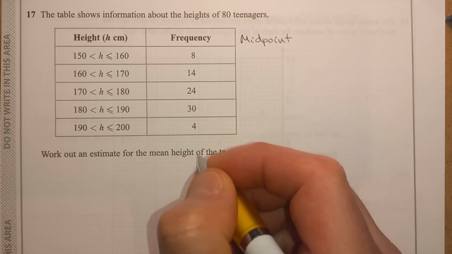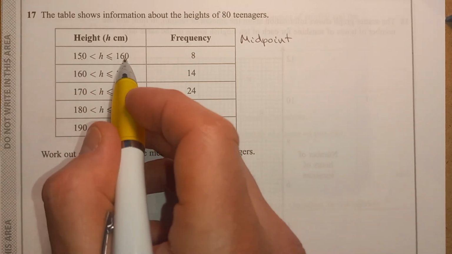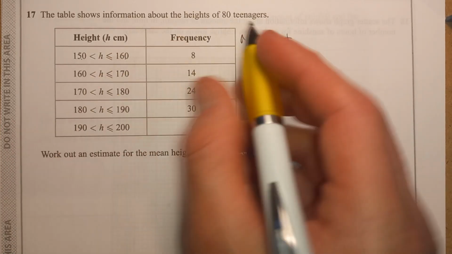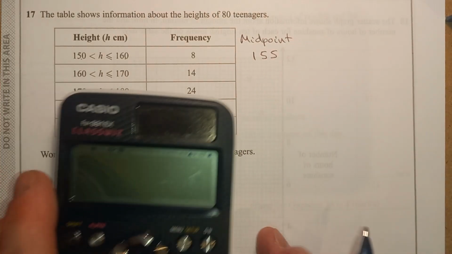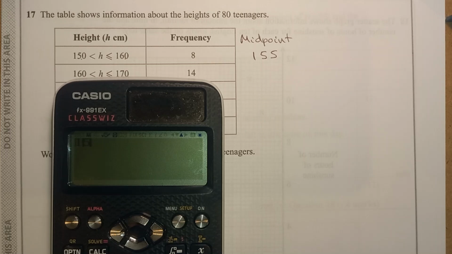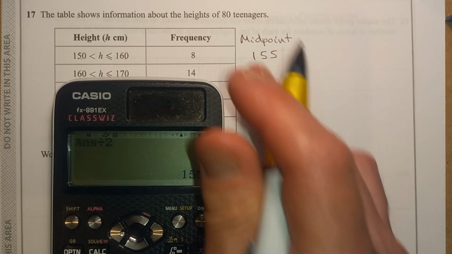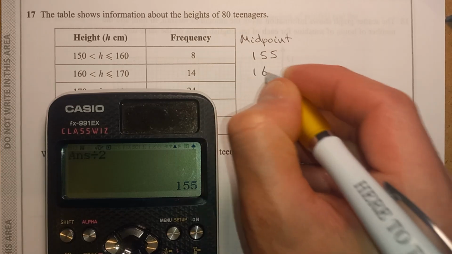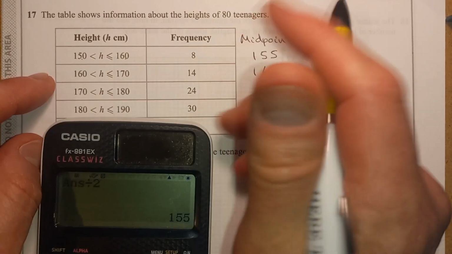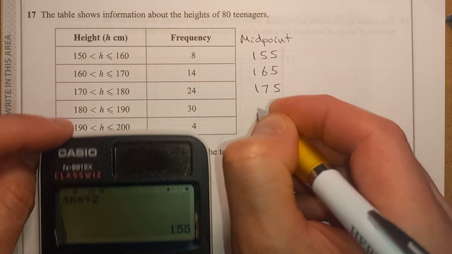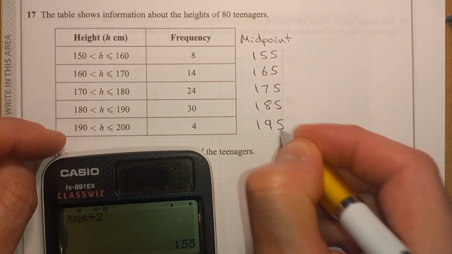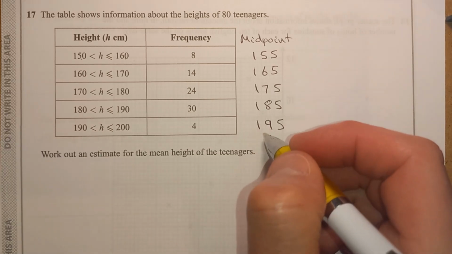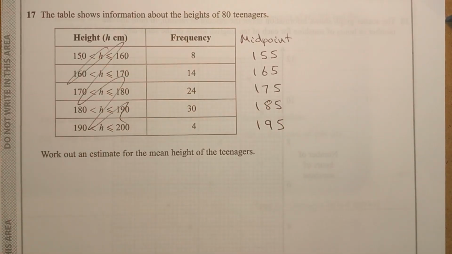the midpoints. Halfway between 150 and 160, you might be able to see it's going to be 155. But if you can't, you can take the two values, add them together, and divide by 2. If you do that for all of them, for the next one we'd get a midpoint of 165, 175, 185, and 195. So now we can work with the midpoints, so we don't care about these anymore.